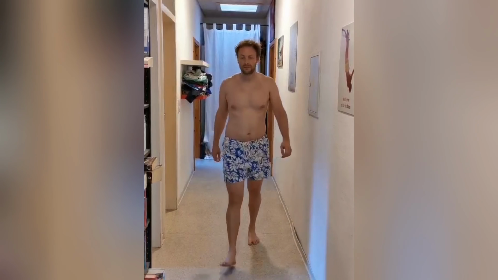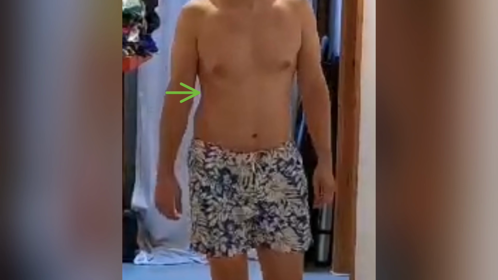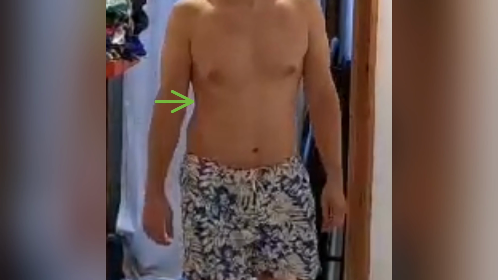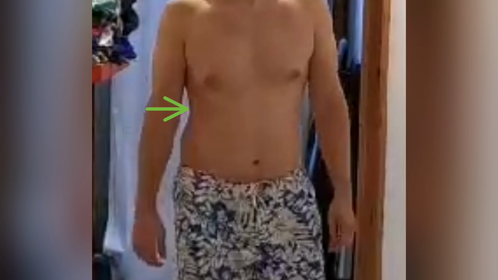False indication. But if you take a closer look at his rib cage and his waistline, you will see the compression being more on the right side, because his body is persistent in the left AIC pattern, just with a slightly different combination than usual.